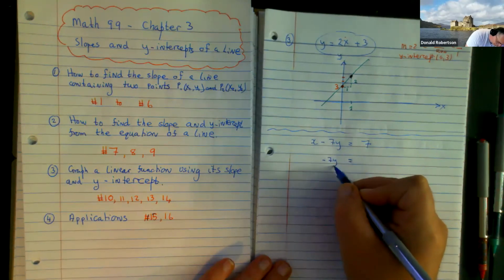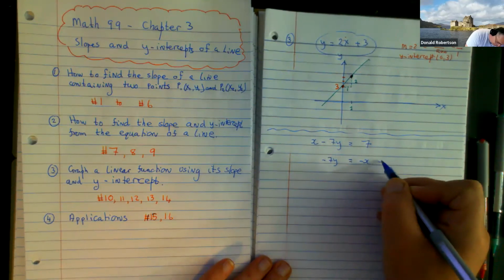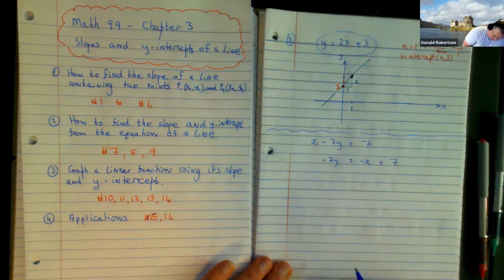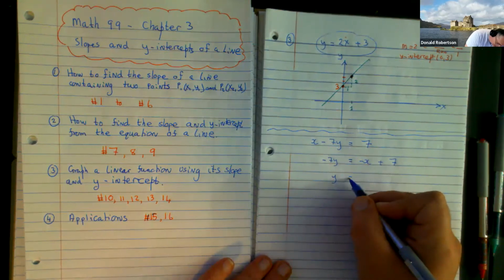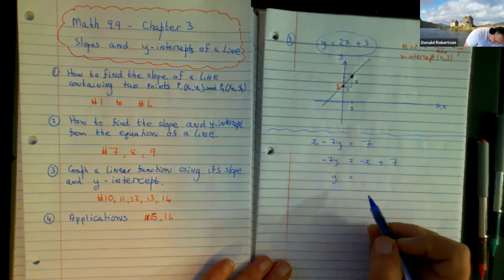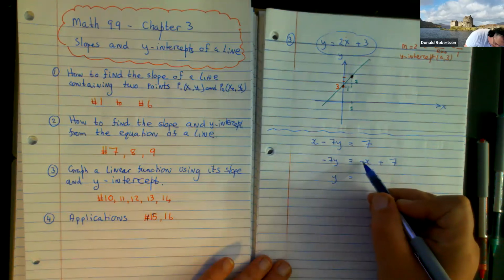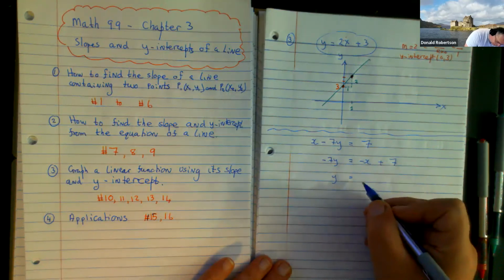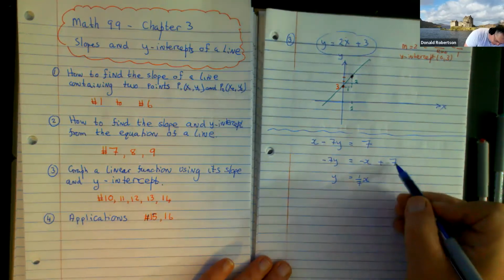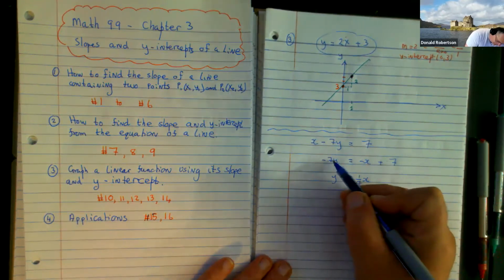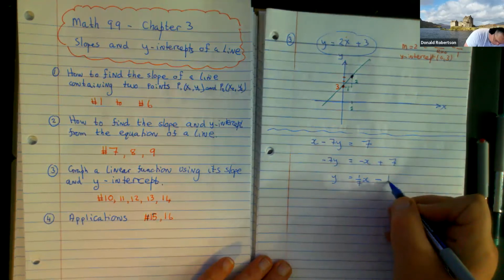So I'm going to subtract an x from both sides. And then I'm going to divide both sides by -7. That's a bit messy here. If you divide -x by -7, you get +1/7 x. If you divide +7 by -7, you get -1.